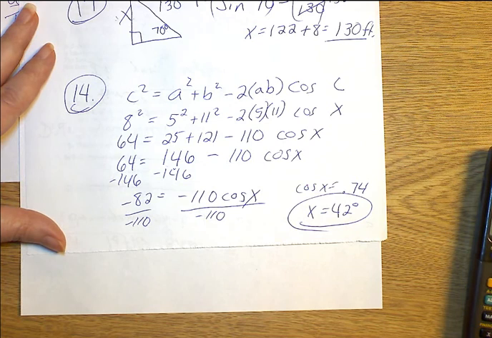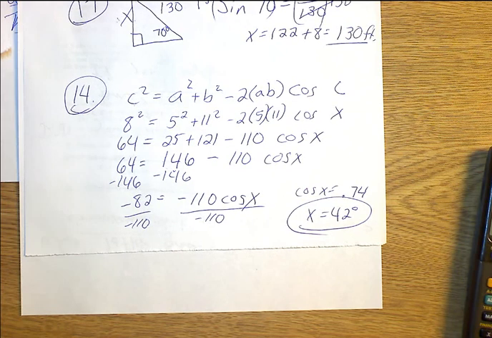Yep. What's the answer for this 15? 2.3. Any others? Is it not in the back? Oh. All right. Any others? Yep. 20.